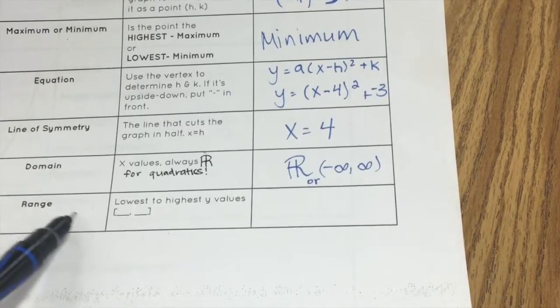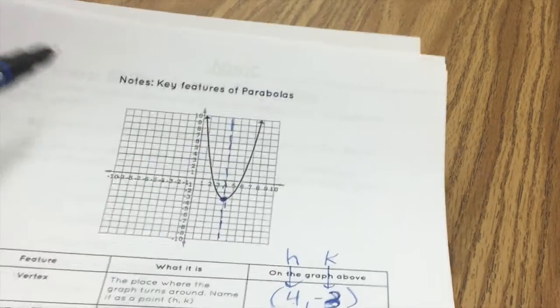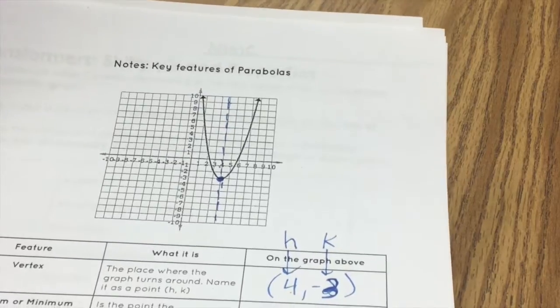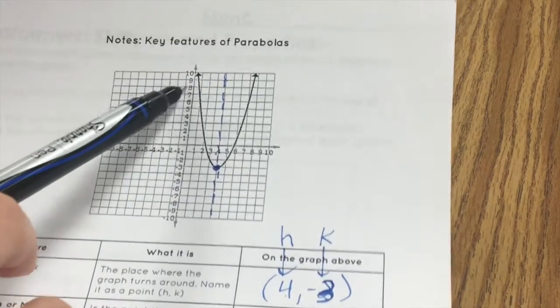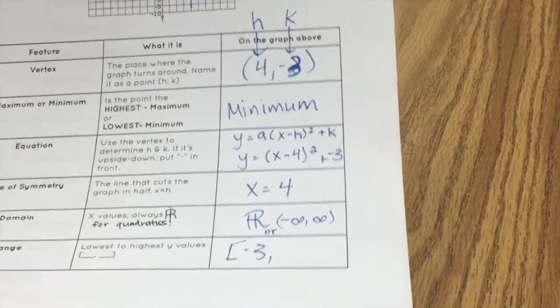And finally, for your range, you're going to find your lowest y value and your highest y value. One of them is always going to be infinite. So my lowest y value here is -3. And then it's going to go up to infinity.